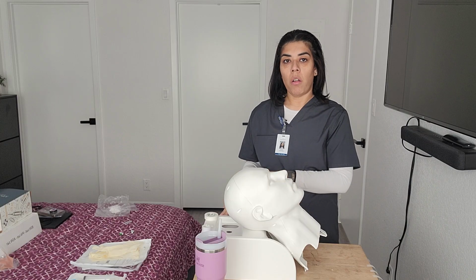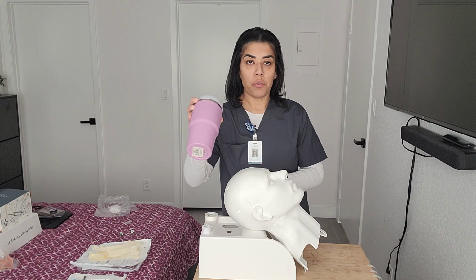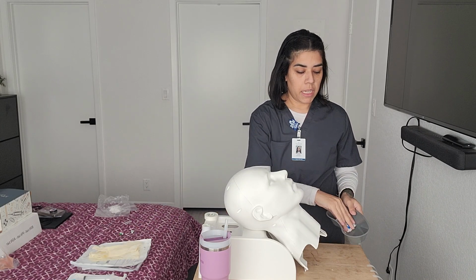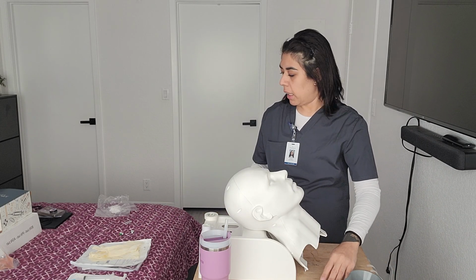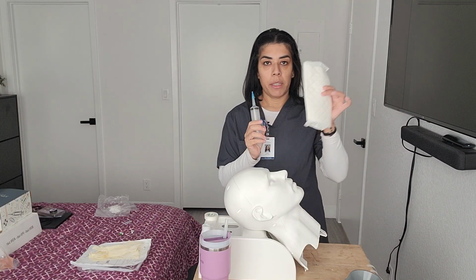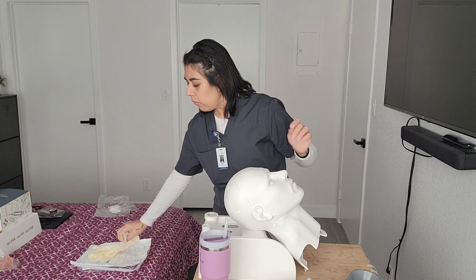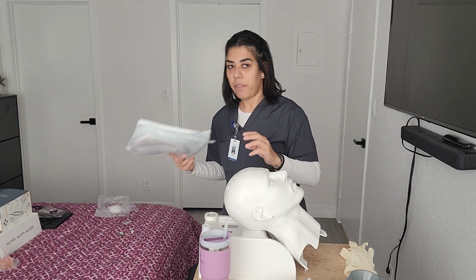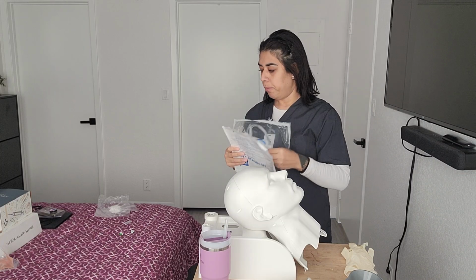So I have all my items with me as well. We have a cup with a straw for the patient. I have an emesis bin along with the lubricating jelly. We have a napkin for the patient along with the syringe. We have our gloves, and we have the NG tube here.